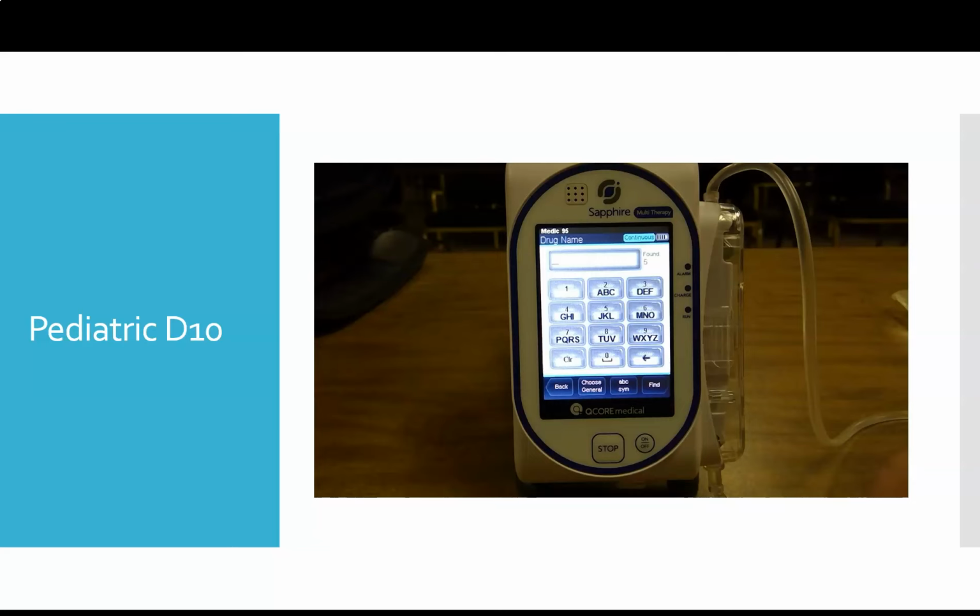So now we're going to run through a clinical scenario in general mode. We're going to pretend that we have a 1-year-old that's hypoglycemic, has a blood glucose of, we'll say, 45, and you need to give this kid D10. So the first question is, how much D10 do you give?